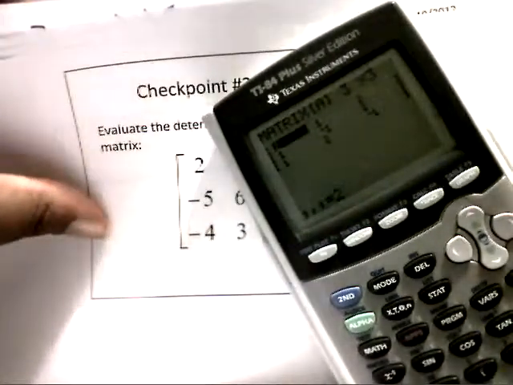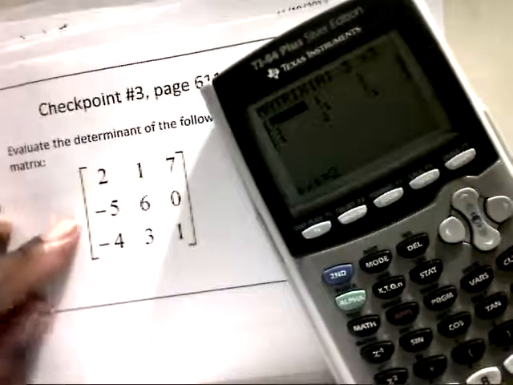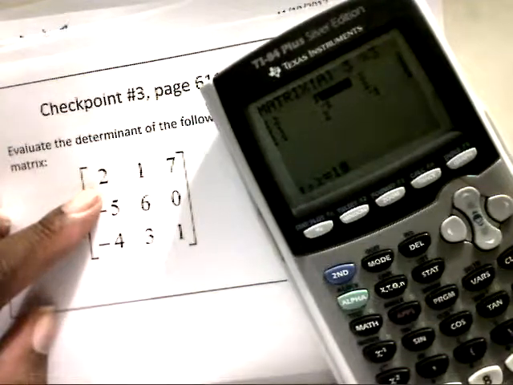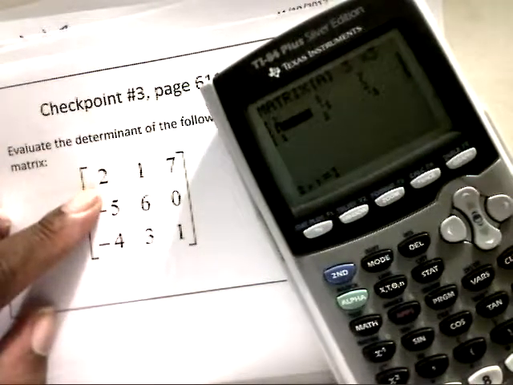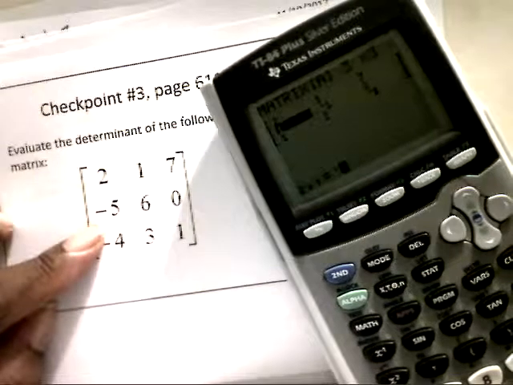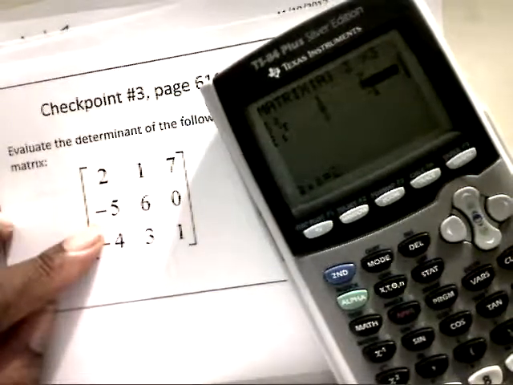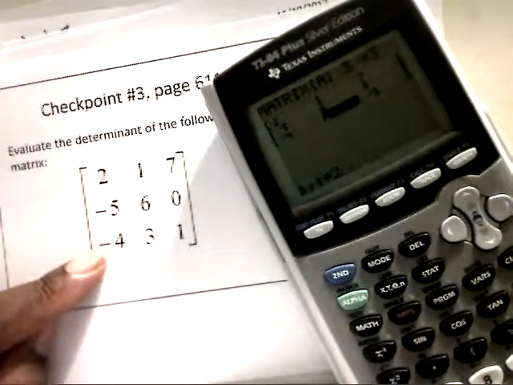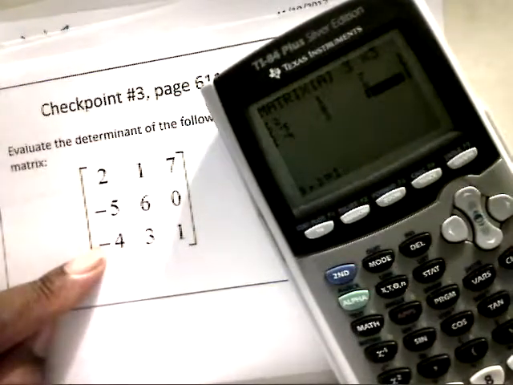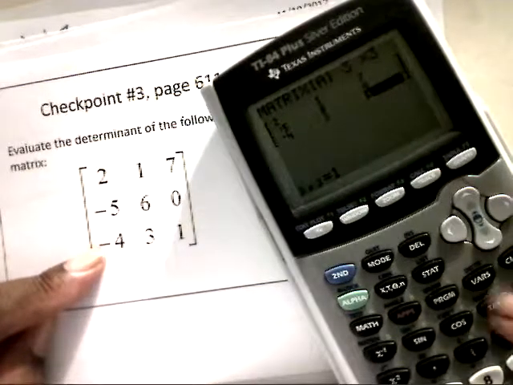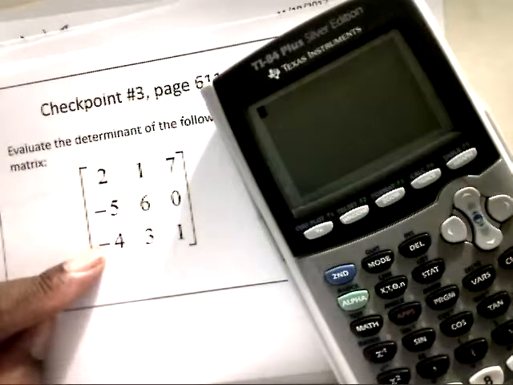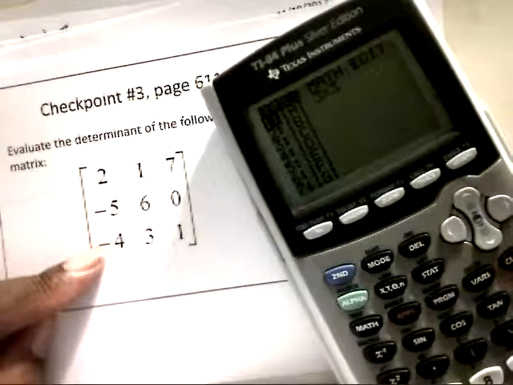So in this case here, 2, 1, 7, we enter the 2, then enter, 1, enter, 7, enter. Second row, -5, enter, 6, enter, 0, enter. And then the third row, -4, enter, then 3, enter, and then 1, enter. And then to exit out of this, we hit second and then mode to quit. Okay, now we're going to press second and then the matrix key again.